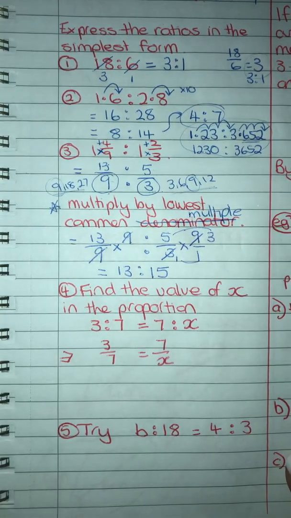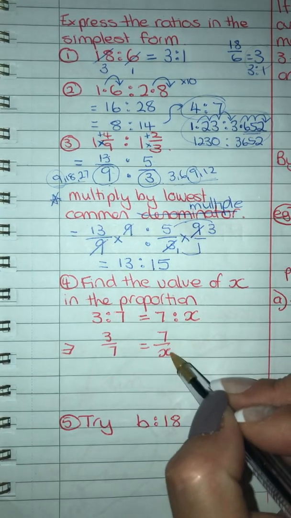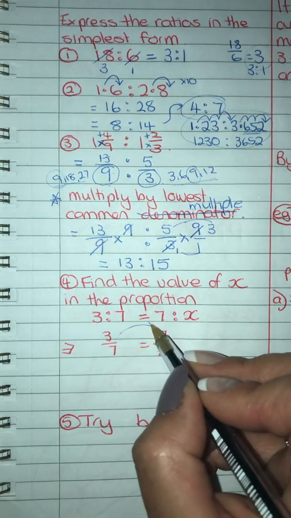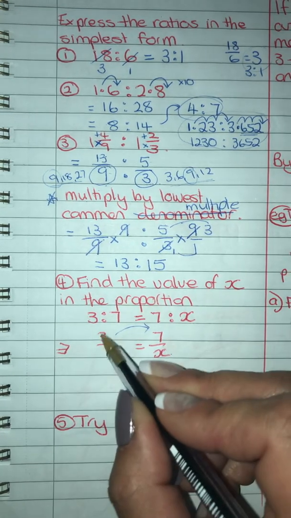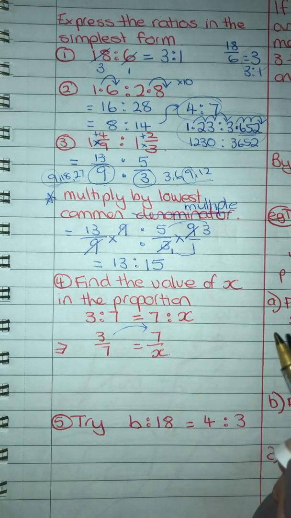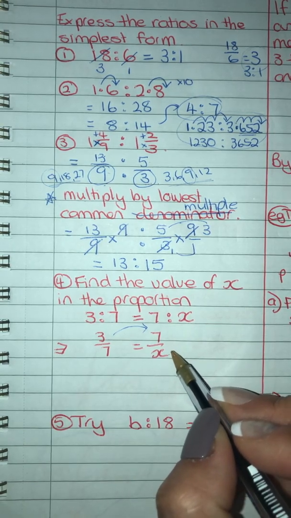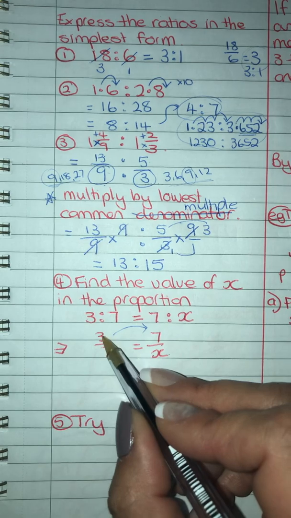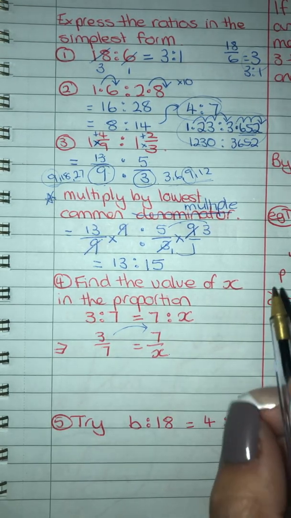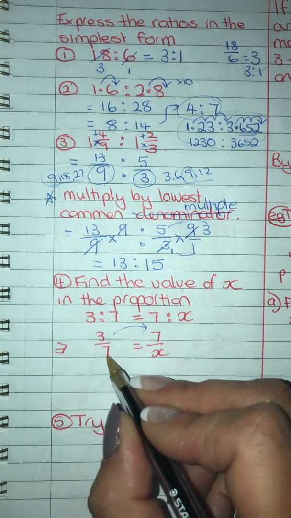Okay, find the value of x in the proportion. 3 over 7 equals 7 over x. So we want to know how to get to x. Now sometimes we could just go, like if that was a 6, we would say, oh, we multiplied by 2, so you just multiply by 2. So you might get some easy ones like this, but that's not always going to be the case. Okay, so as you can see here, we can't just simply go, how did you get from here? All right, so we are going to multiply by what's on the bottom.